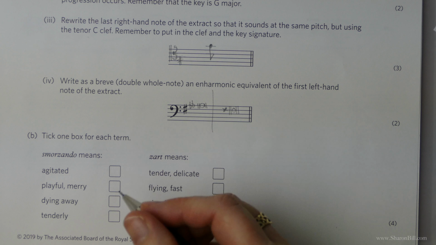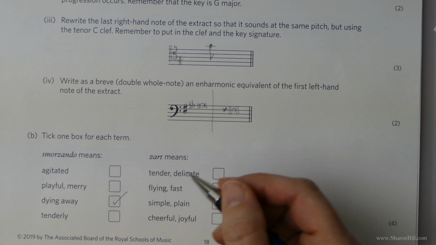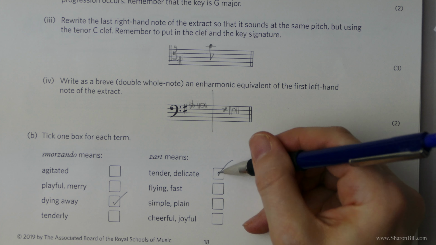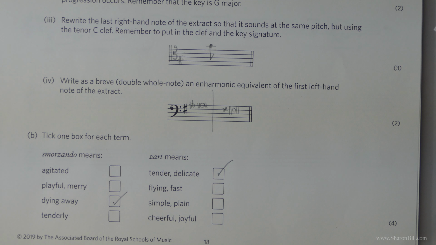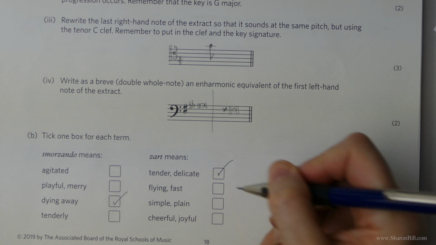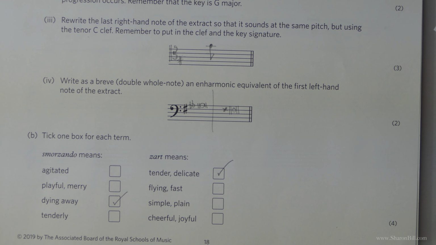So smorzando is dying away, and zart is tender or delicate. I always find that one strange. I don't think it sounds like a tender or delicate word. That sort of surprises me, which in fact then helps me to remember it. So there we go. That's the end of that question.